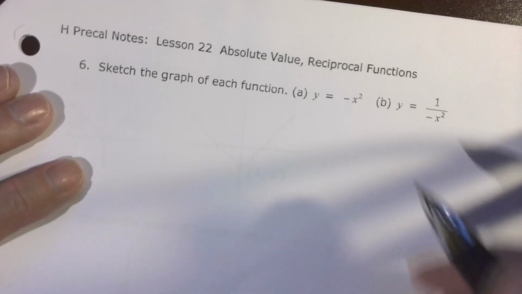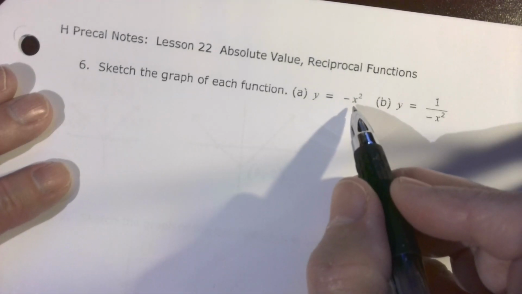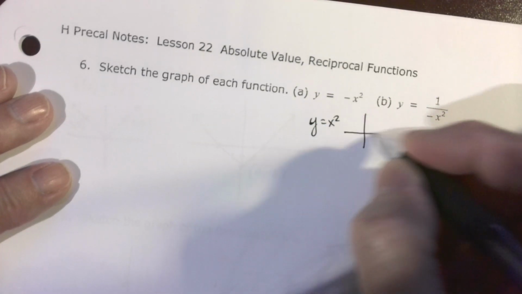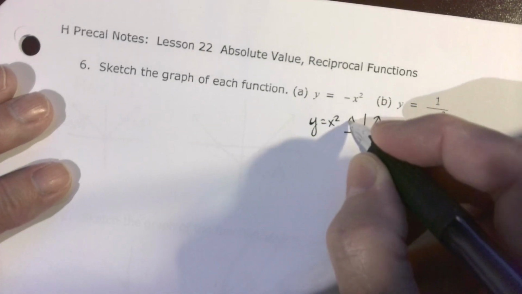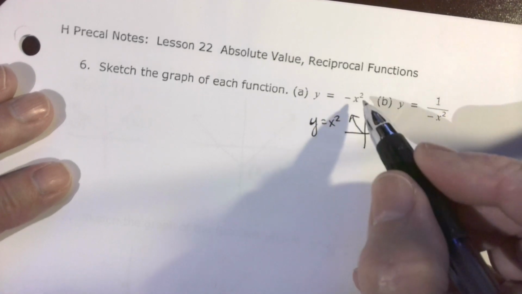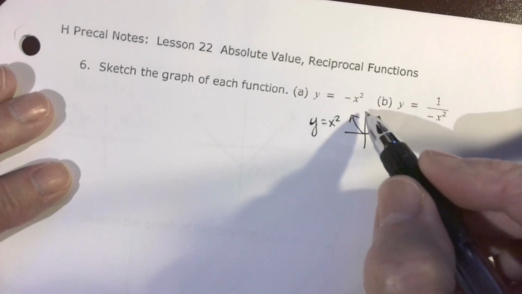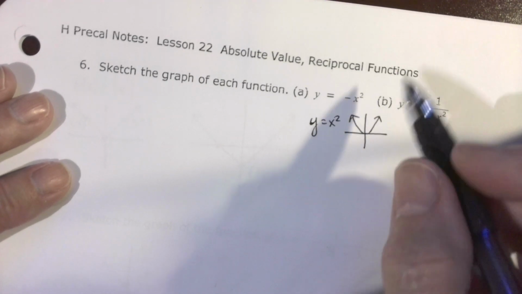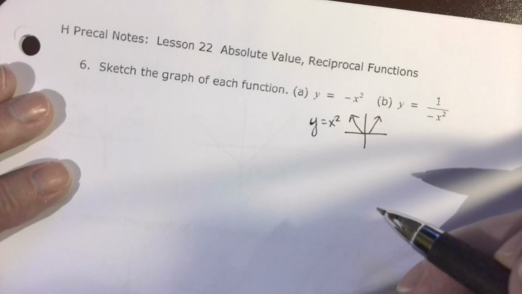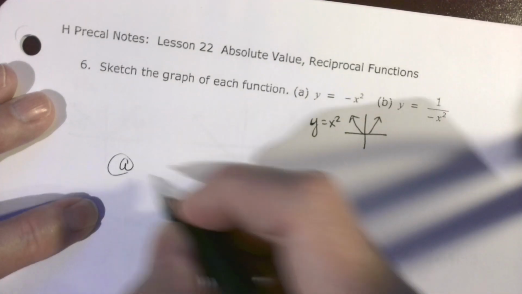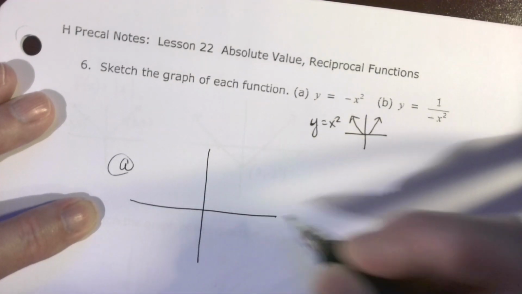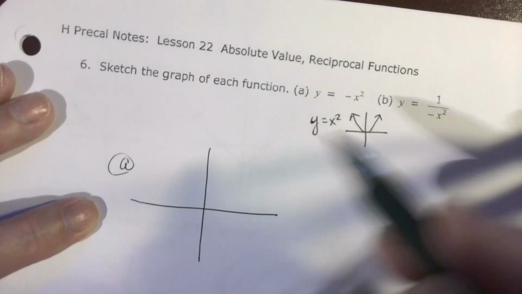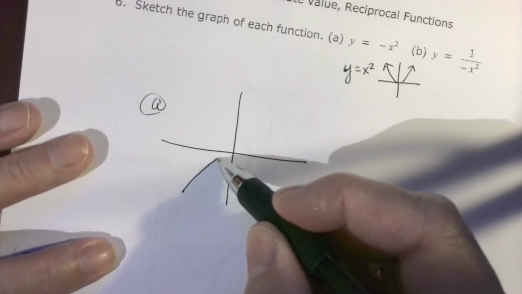Okay, so first we're going to sketch this one. Now we know that y equals x squared. We know what that looks like. It looks like a parabola like that. So if y equals the opposite of x squared, that means that whatever you get for x squared, then you've got to change the sign. So for A, that should be intuitive, that instead of looking like the parabola like this, it's going to look like a parabola like this.